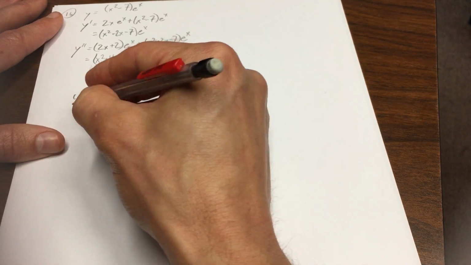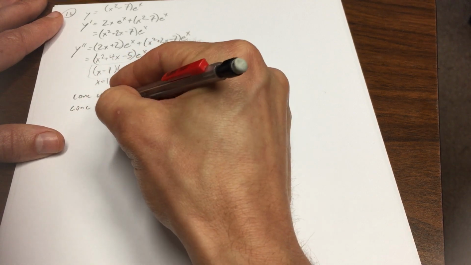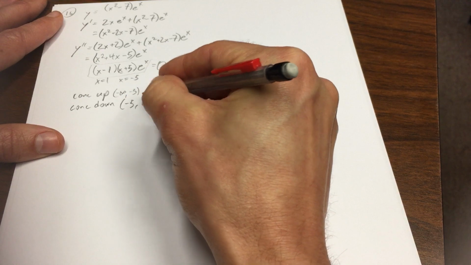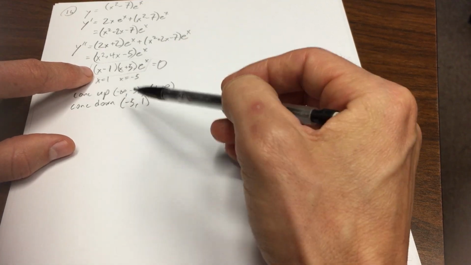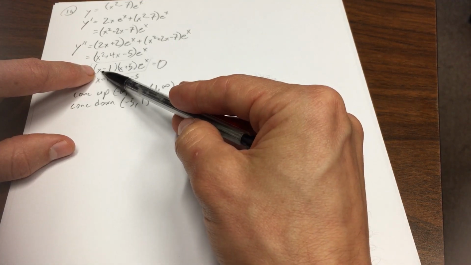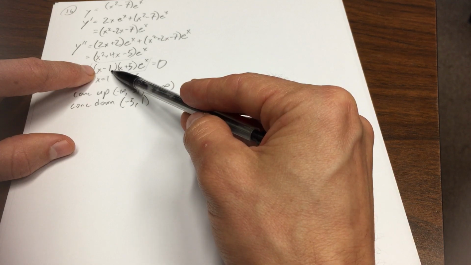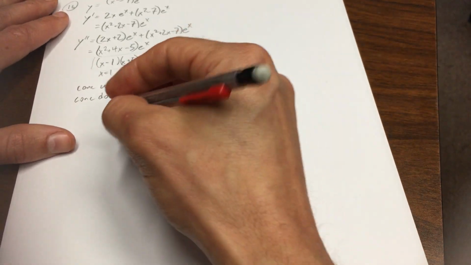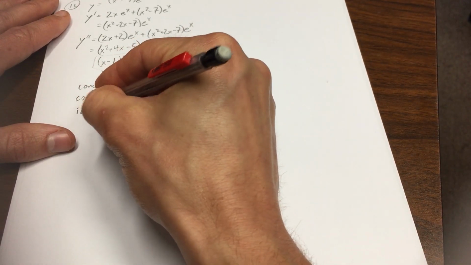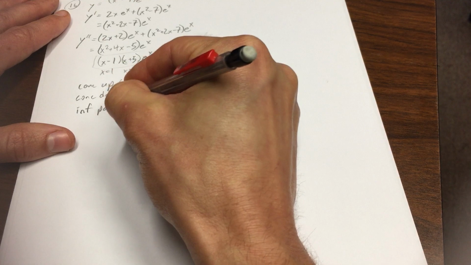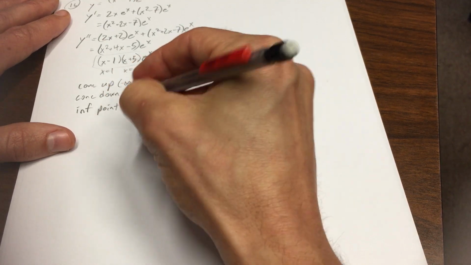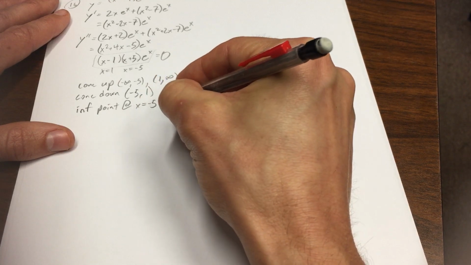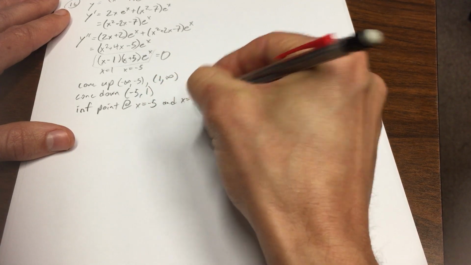This is always positive. It's going to be concave down from negative 5 to 1. Can you see that if you have a value anywhere in there, this is negative, right? And this is positive, so the whole thing is negative. That means there are inflection points at the two places that it changes from negative to positive, at x equals negative 5 and x equals 1.